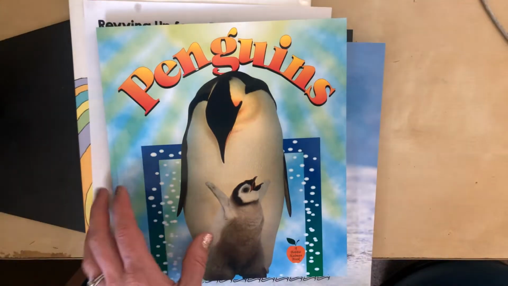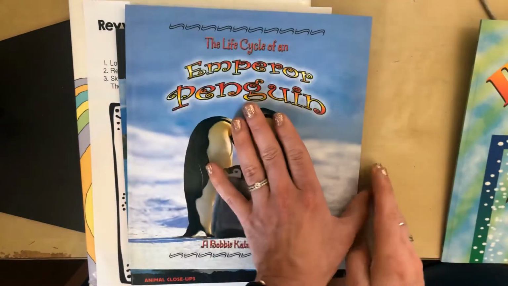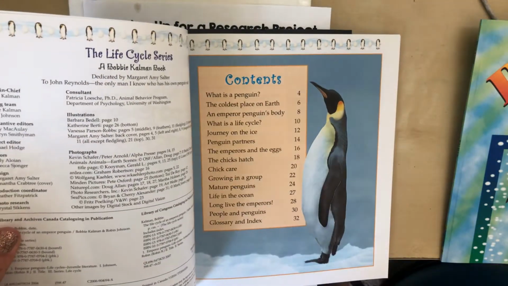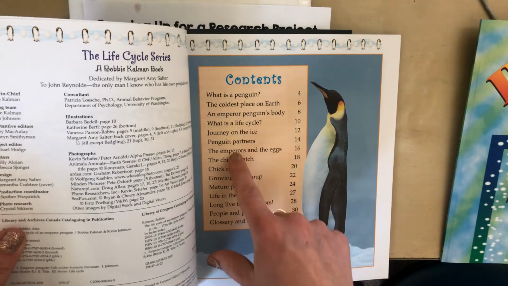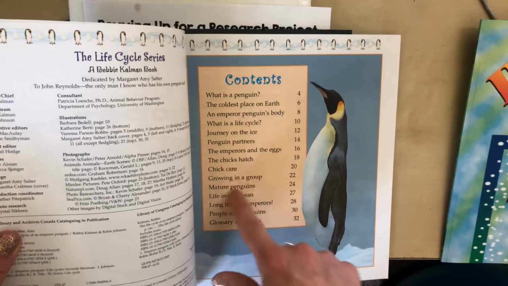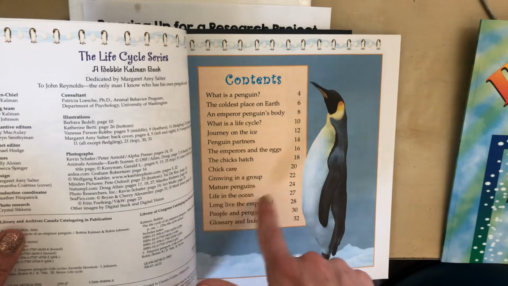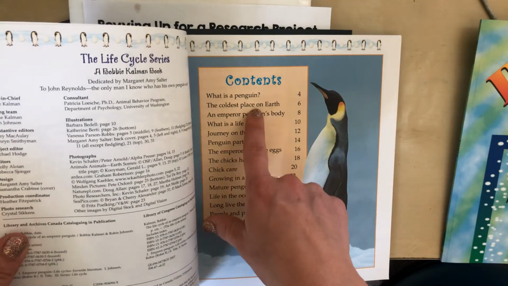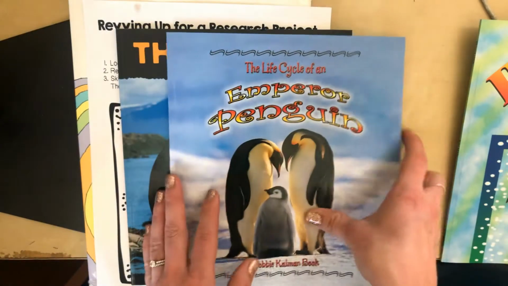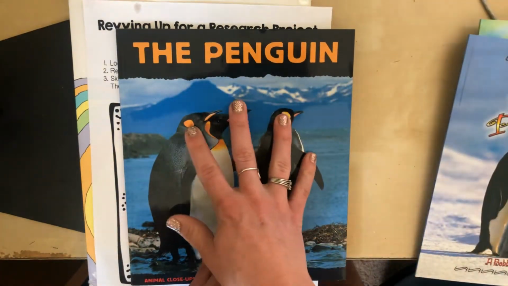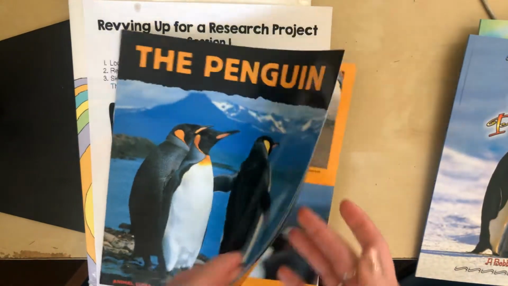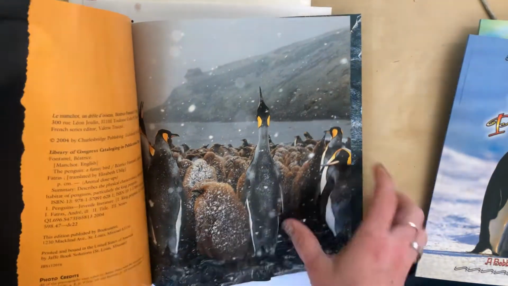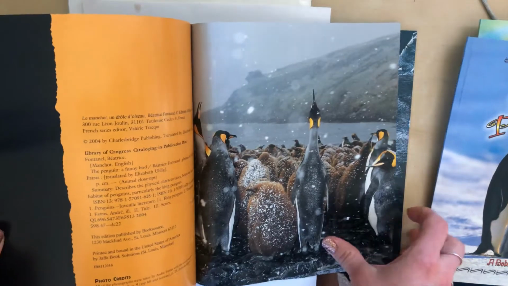Now I'm going to look into my other books and see if there are any commonalities. In The Life Cycle of an Emperor Penguin, I have another table of contents, and I do see some similar topics here. I see a lot about chicks and eggs and hatching again. I also see some information about where specifically they live. So obviously those two things seem very important. Lastly is The Penguin. The Penguin book doesn't actually have a table of contents. It jumps right into the text. So what do I do for this?